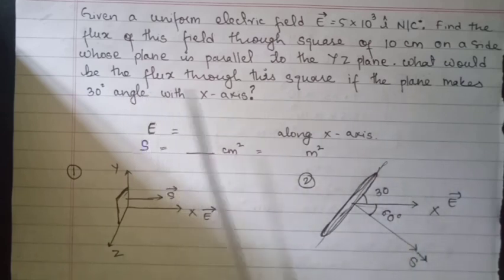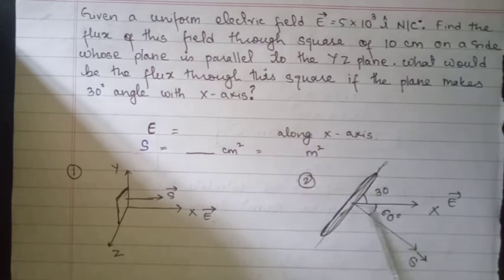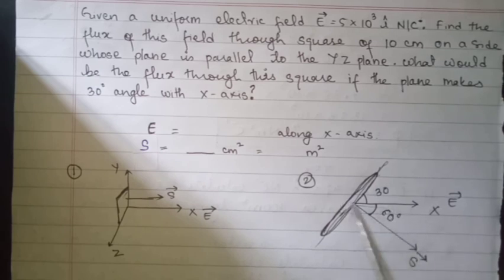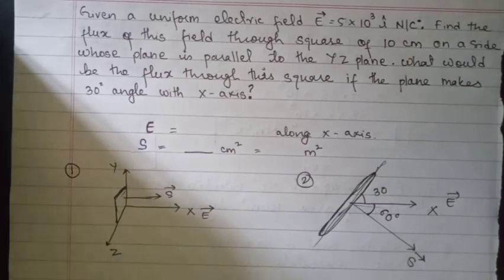Now we have to find the flux in two cases. One is when the square is kept in the YZ plane, and in another case the area, that is the square, makes 30 degree angle with the x-axis. So in this case you can see the direction of the area vector is the same as that of the electric field, so theta is 0 degree out here, but out here you can see this angle is 30 degree and this is 90 degree angle, because this is the perpendicular vector to the area. So the angle between the area vector and the electric field will be 60 degree, because it's 90 minus 30. So out here theta is 60 degree, out here theta is 0 degree. So you can easily calculate the electric flux using the formula. Flux is equal to E A cos theta.